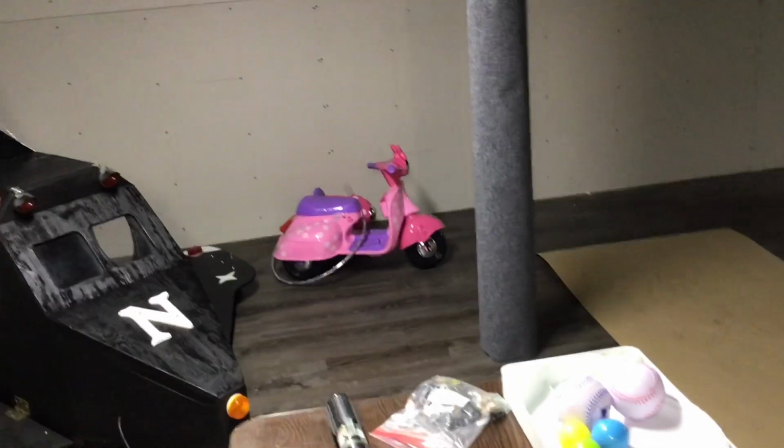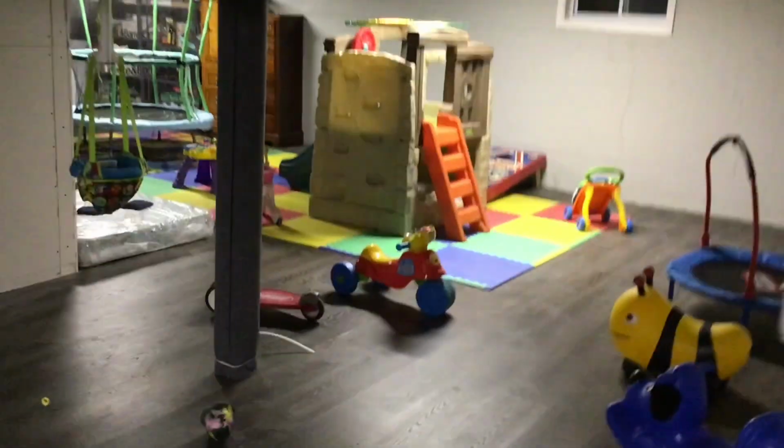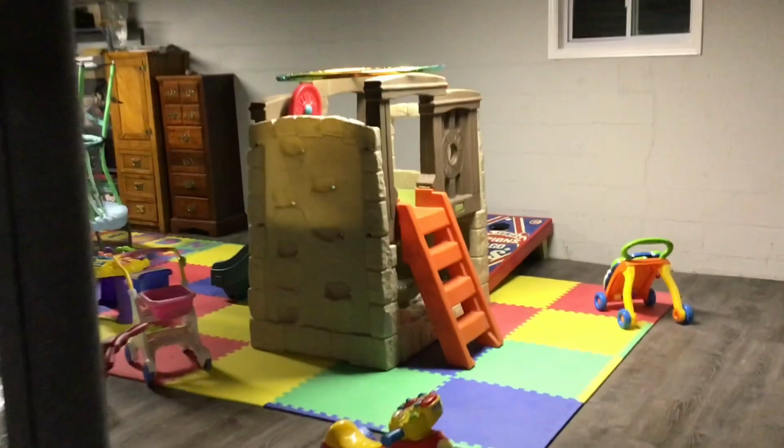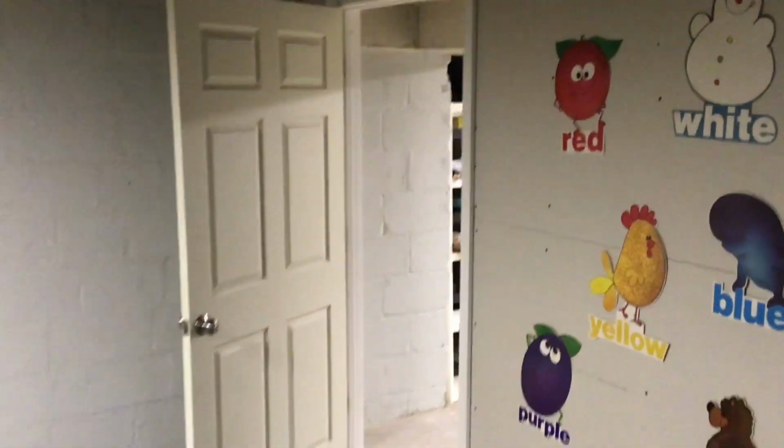It's Lydia's Minnie Mouse tricycle. This is our bowling lane. We've got bags set up down here. Over here we've got playground equipment for the kids, trampoline, little fun area, and then over here, it's still under construction, so I can't show you just yet, but this is my music room.